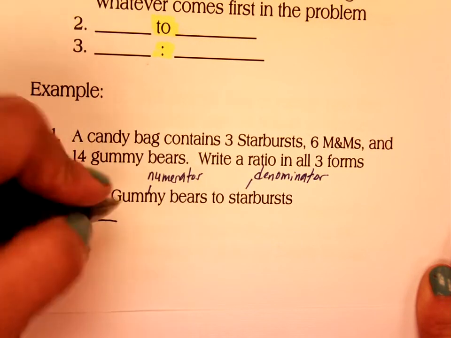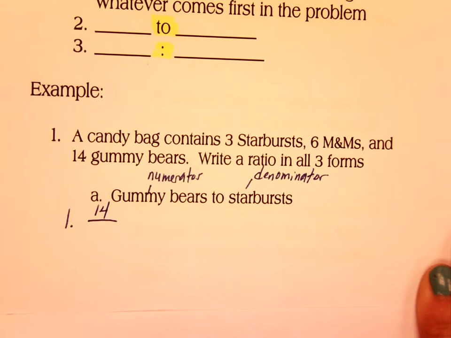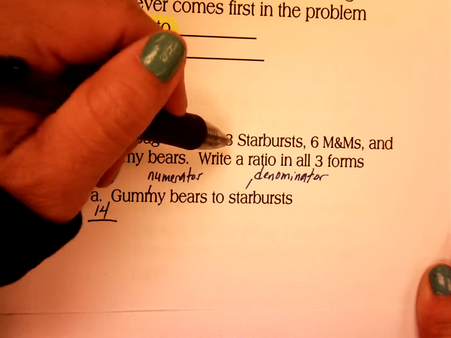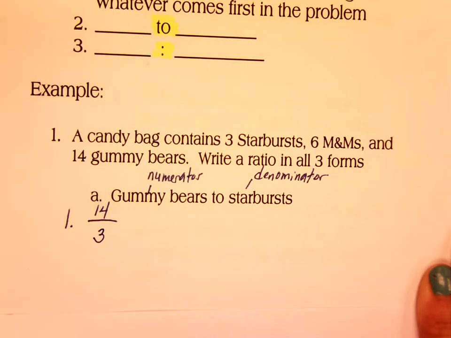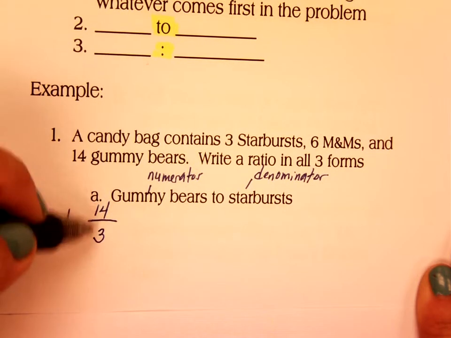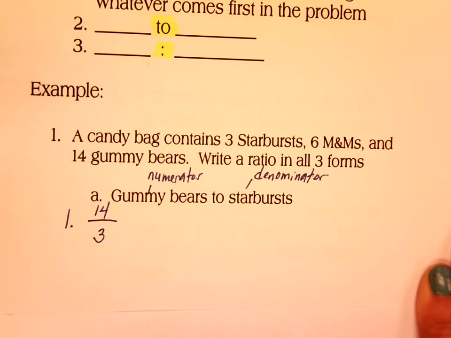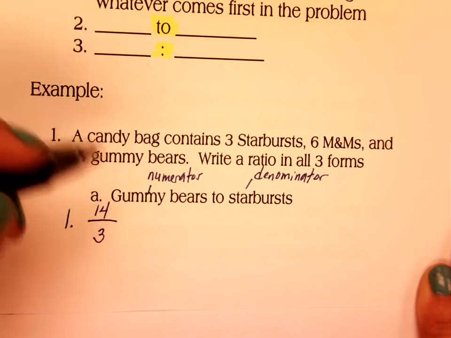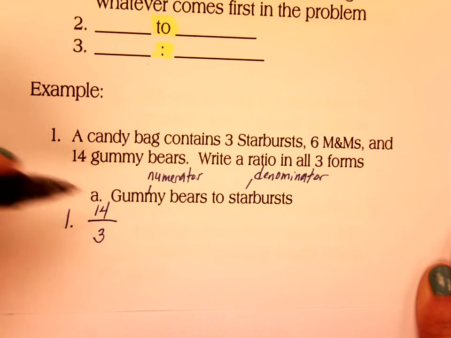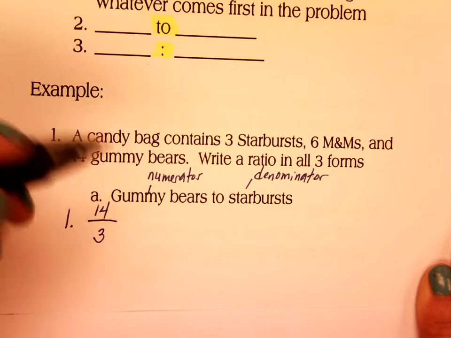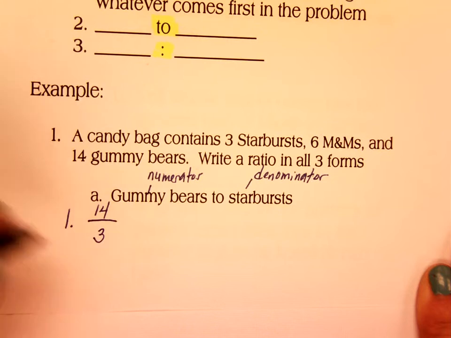So there's 14 gummy bears, so that goes on top. How many Starbursts? There's 3 Starbursts. That's your denominator. Now look at your fraction. Is it reduced to its lowest terms? Well, 3 is prime, so 3 can't go into 14, so it is reduced to its lowest terms. Do not turn this into a mixed number. Keep it as an improper fraction.